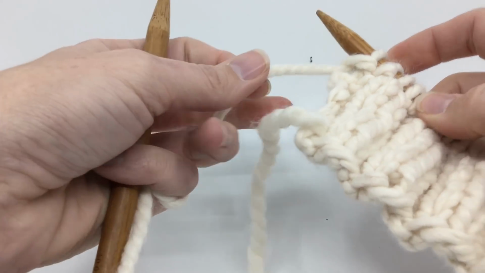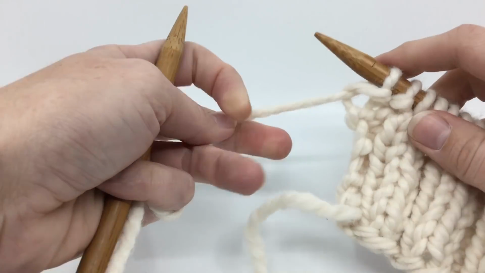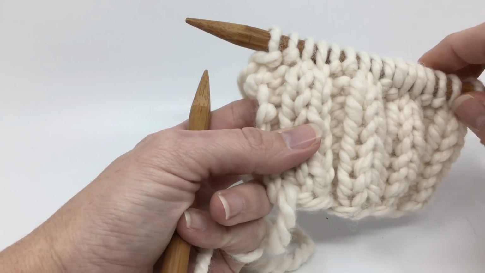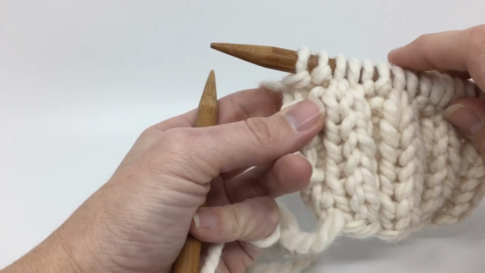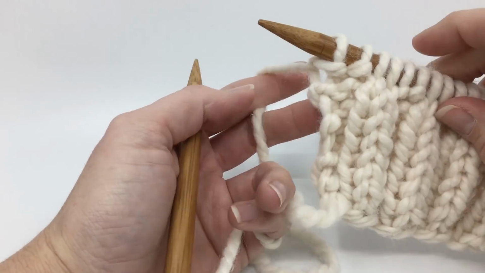I'm gonna have a video on that. I will have a video on that. It may not be up by the time that this goes up, but it will be eventually, so stay tuned for that, or search in my videos to see if it's up yet. But I'll show you how to unknit or tink it back to where your problem is.